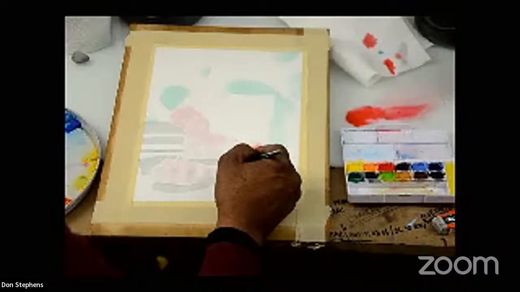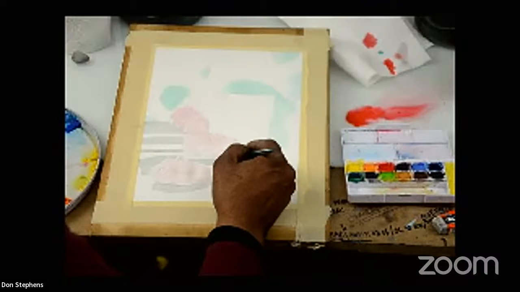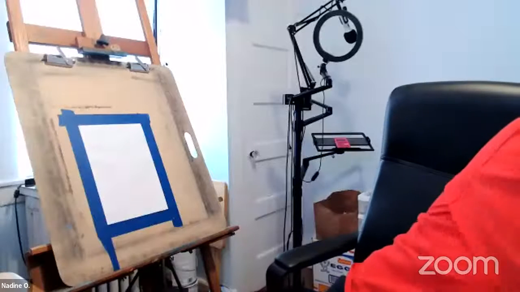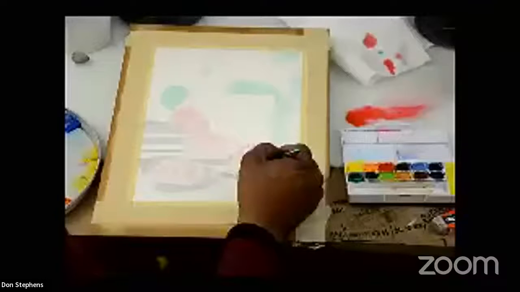So notice how I'm taking the liberty and I'm just rubbing the brush in there, going through, bringing it up. I can say where a shadow is going to be. You see, and I like to build them up slow.